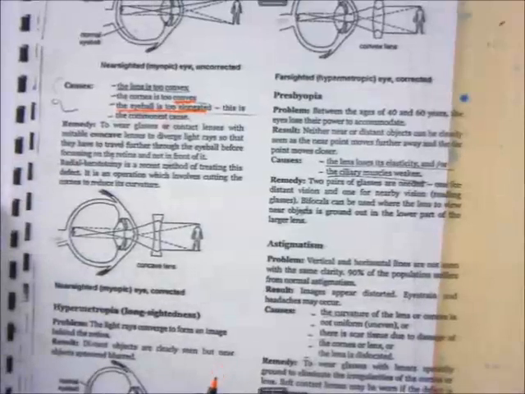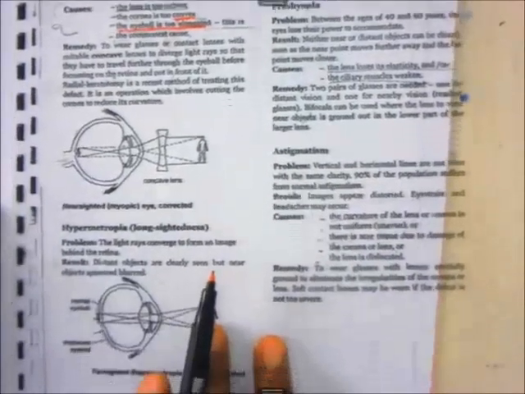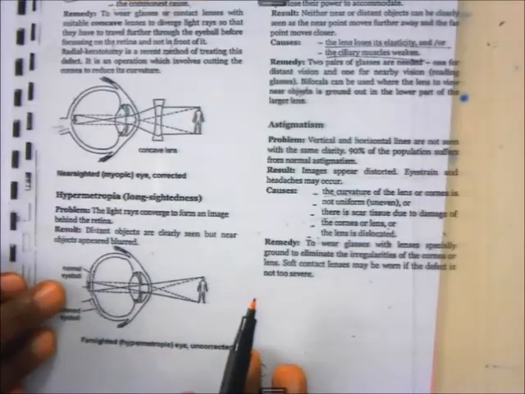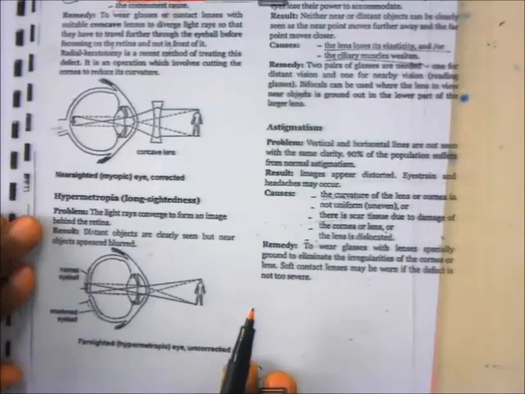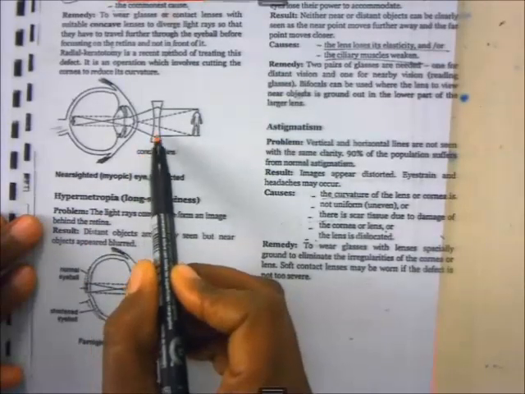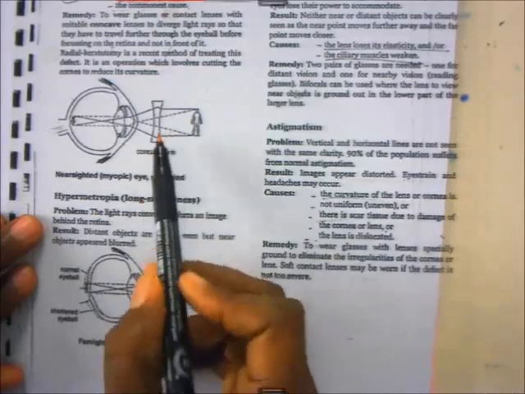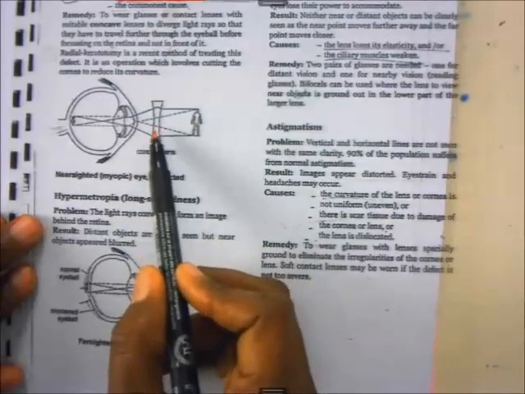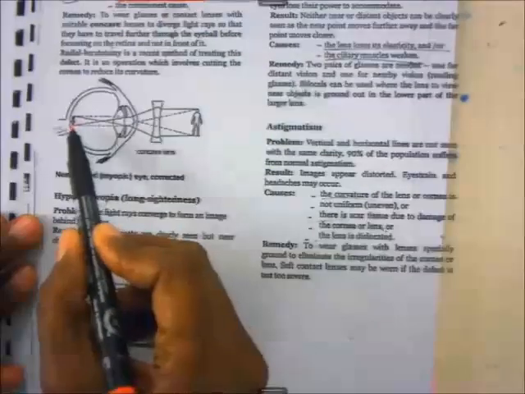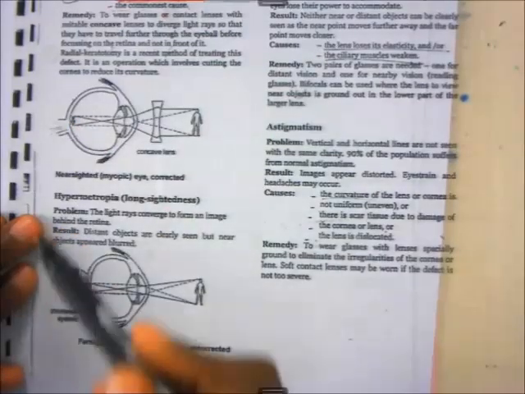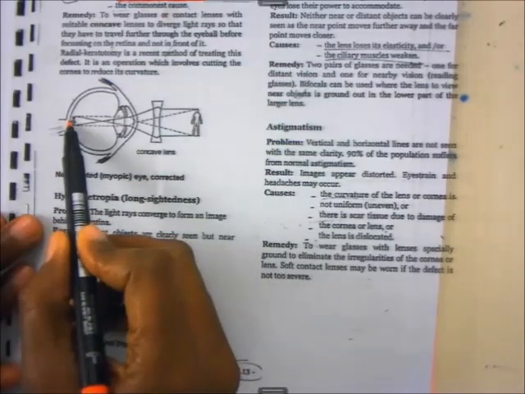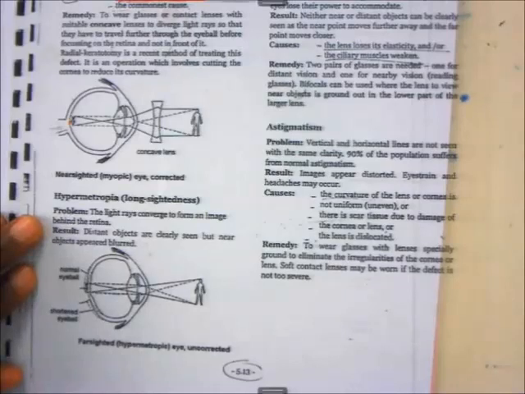The situation can be corrected by giving this person who suffers from myopia spectacles that have concave lenses. The concave lenses will correct the mistake so that the image is now able to fall directly onto the retina.